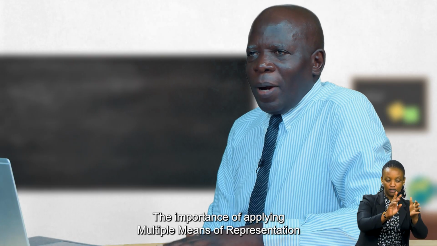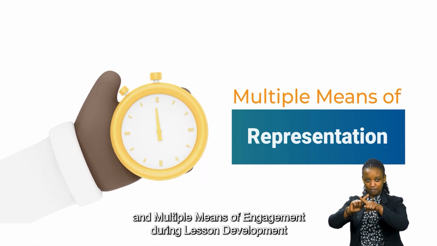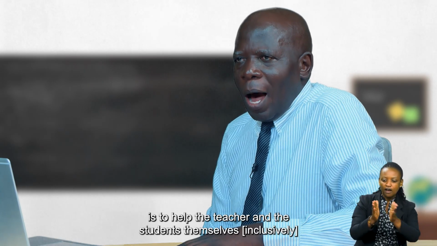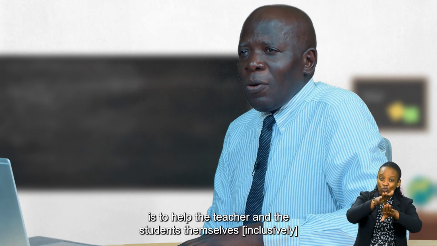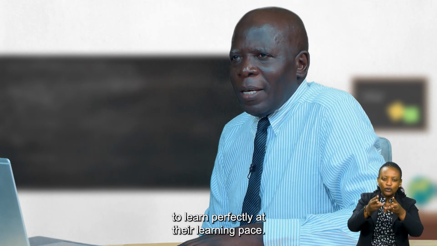The importance of applying multiple means of representation and multiple means of engagement during lesson development is to help the teacher and the students themselves inclusively to learn perfectly at their learning pace.